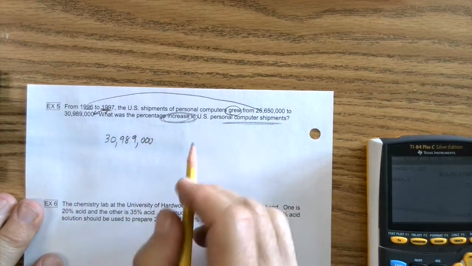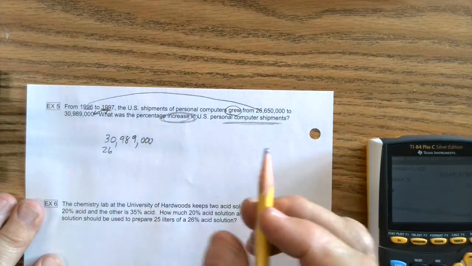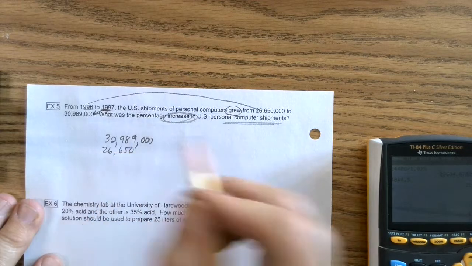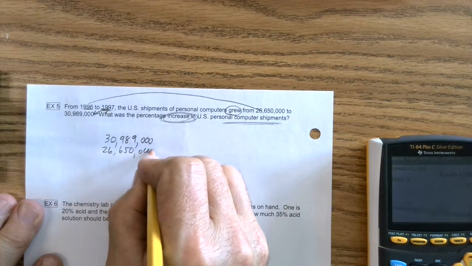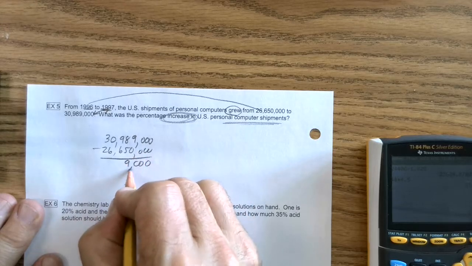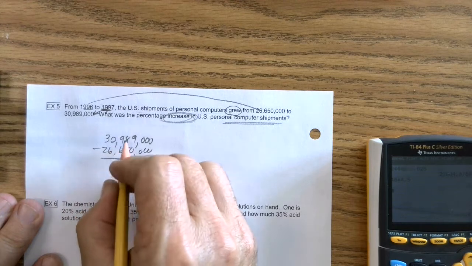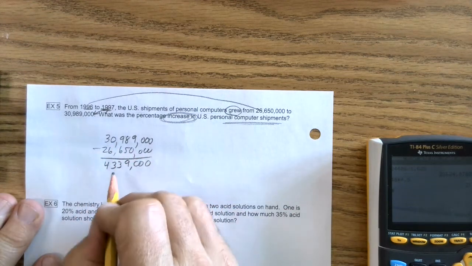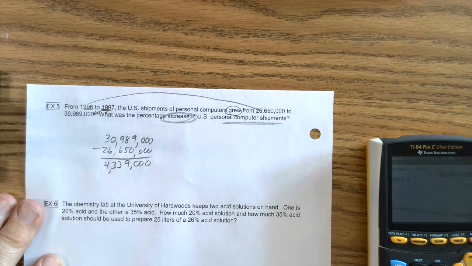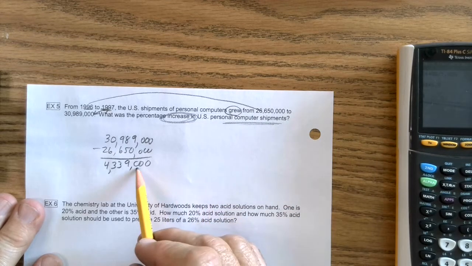I'm going to figure out how much they grew, 26,650,000. Just subtract. Let's go old school. Not going to use that calculator. I want to, but I'm not going to do it. 3, and that'd be 4. All right. So 4,339,000 computers.